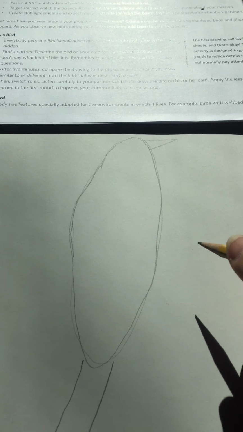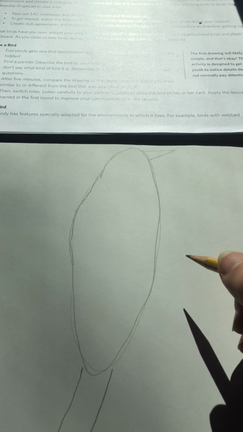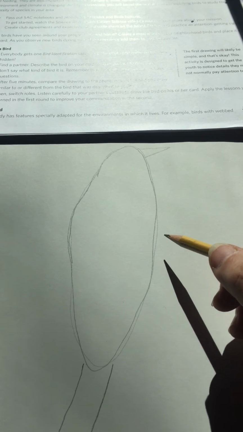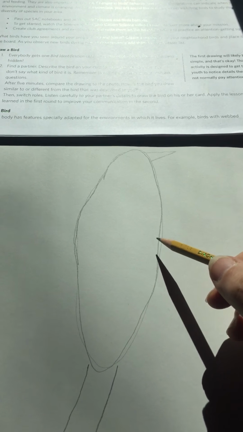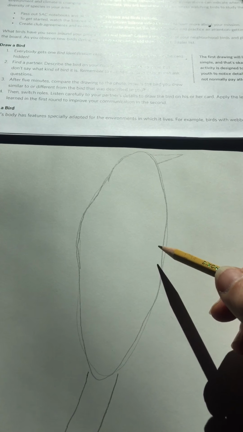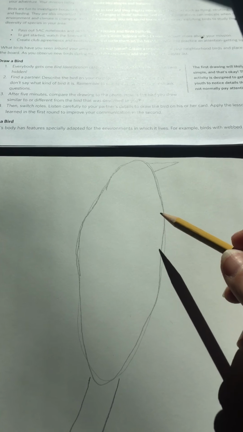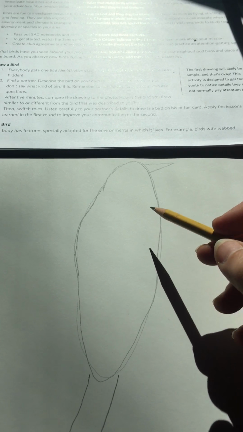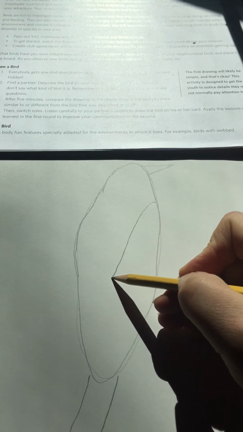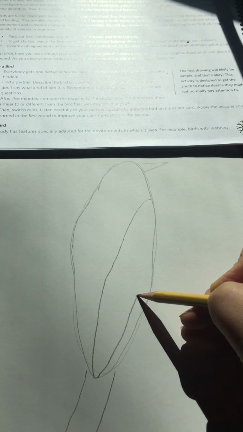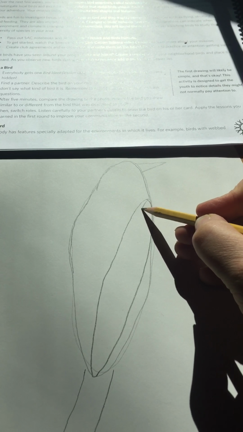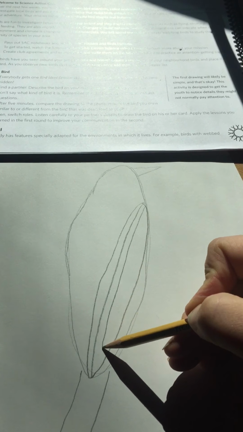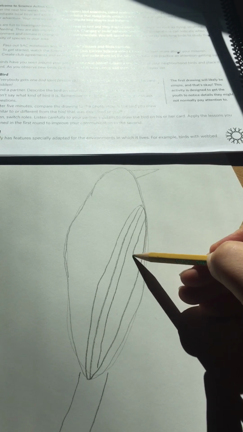My bird has a wing with 2 stripes on it. So that kind of makes my bird kind of cool. And its wing is about the size of its body. So it's basically a wing like this with stripes on it. 2 colors of stripes.